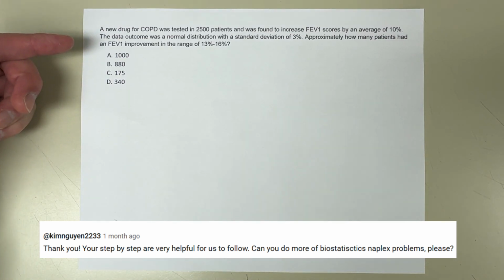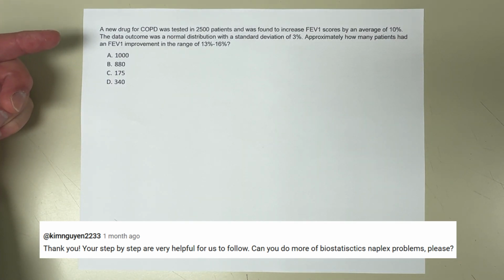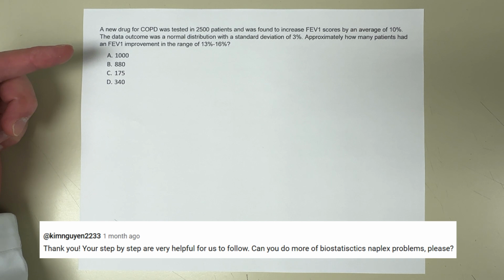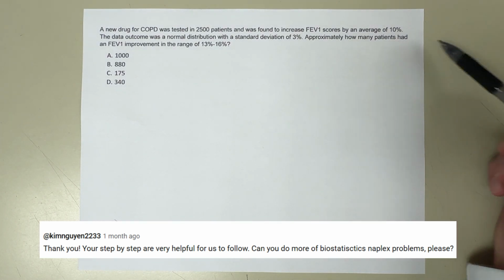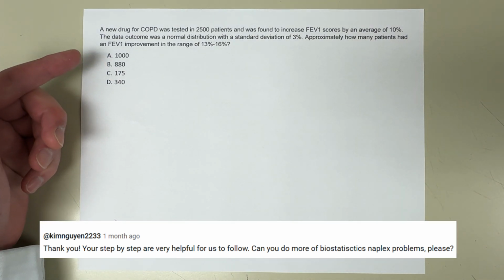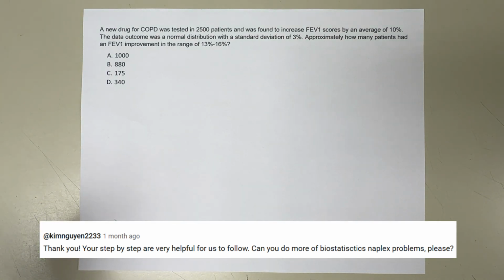A new drug for COPD was tested in 2,500 patients and was found to increase FEV1 scores by an average of 10%. The data outcome was a normal distribution with a standard deviation of 3%. Approximately how many patients had an FEV1 improvement in the range of 13% to 16%?